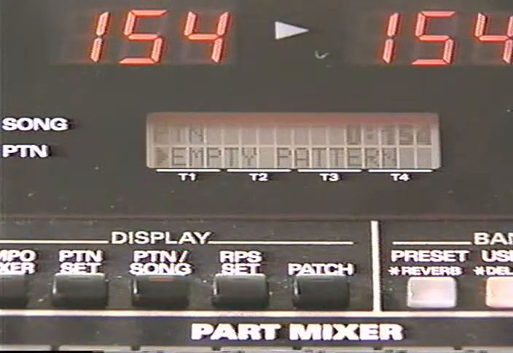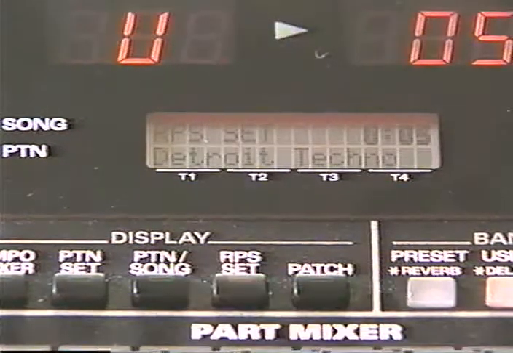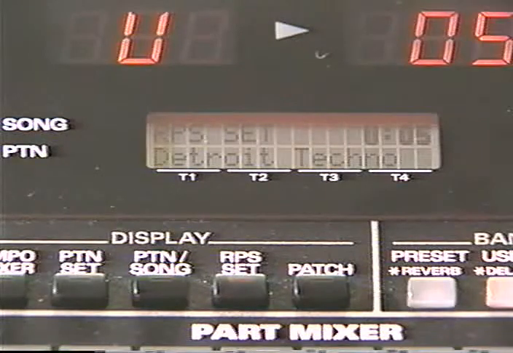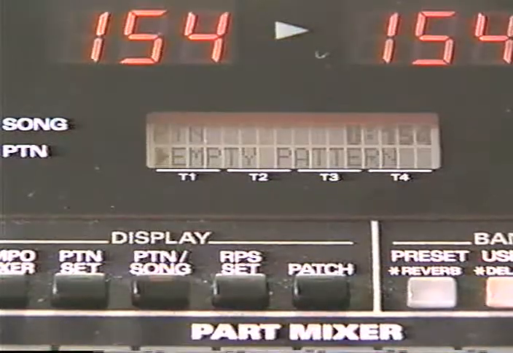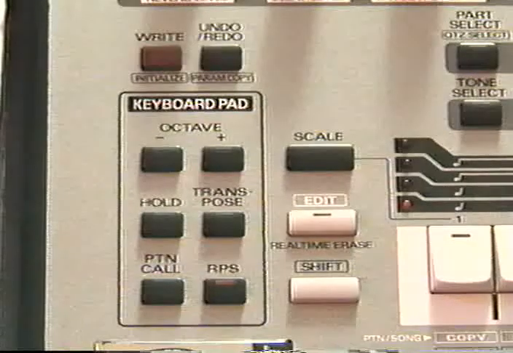The first thing you want to do is go to the display section and press RPS set. Like I said, you have 60 to choose from here, and we'll choose number U07, which is called the rave set. Go back to pattern song and turn on the RPS, which is in the bottom left-hand corner under keyboard pad. Now, by pressing one of the pads, there's the drum part from one pattern.